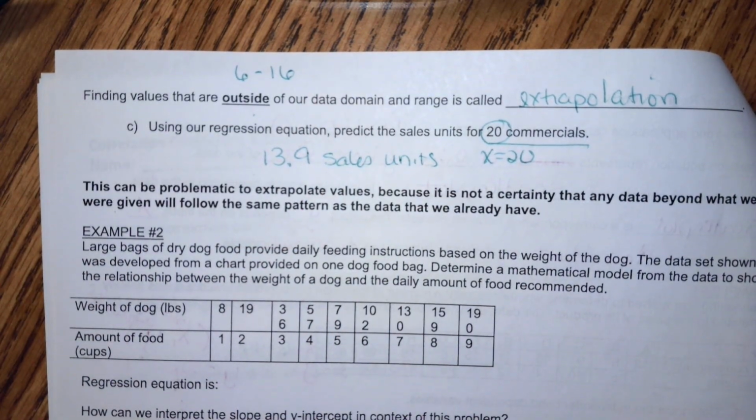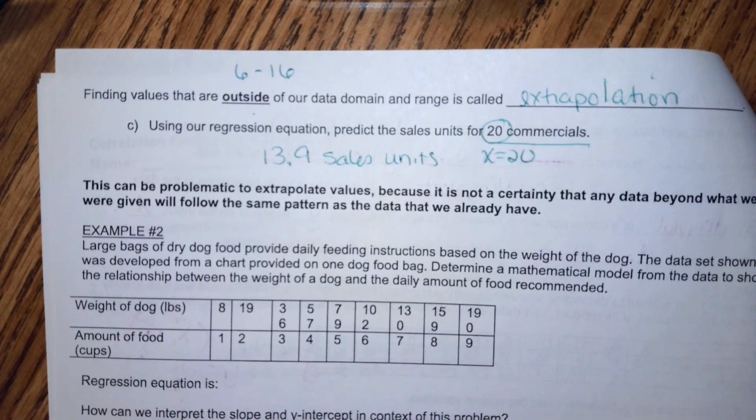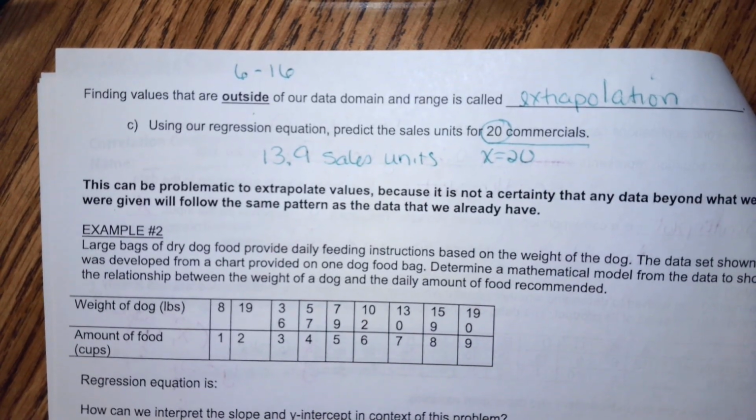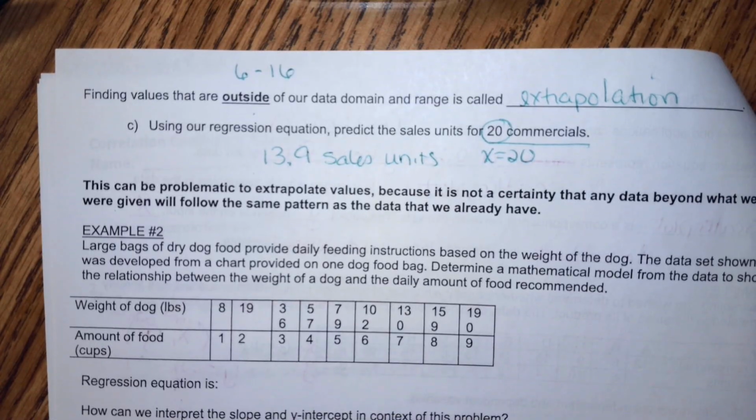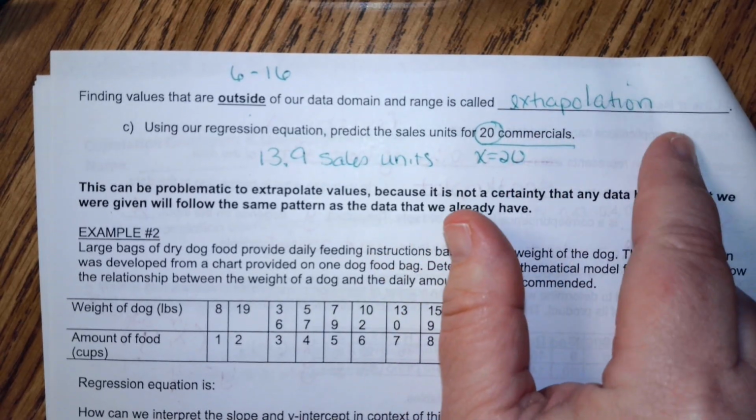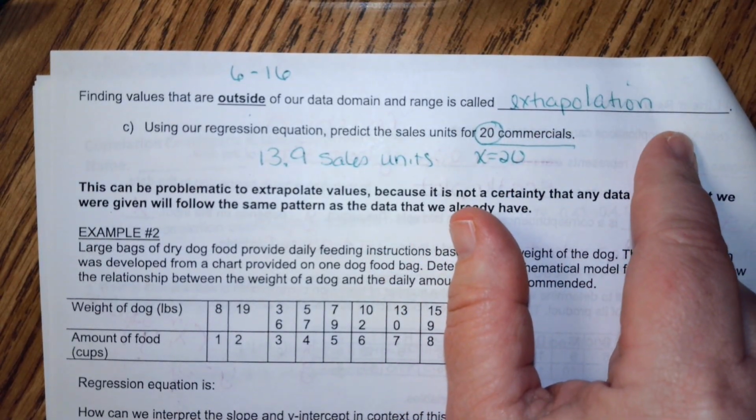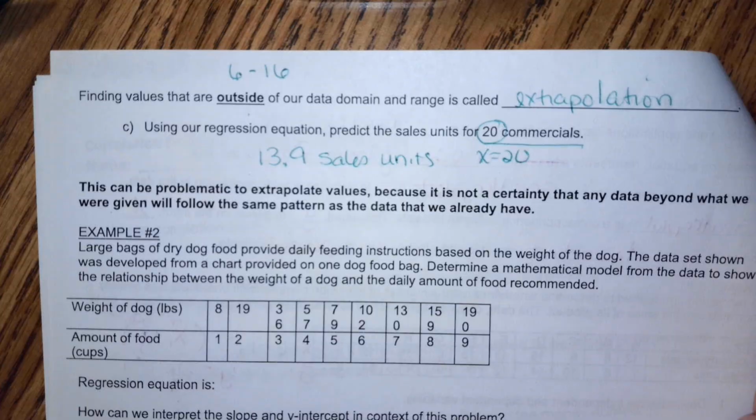Now, in the real world, when you have to create reports and use this statistical stuff for your businesses, you really don't want to use extrapolation a lot because that's not always going to give you the most accurate answer.